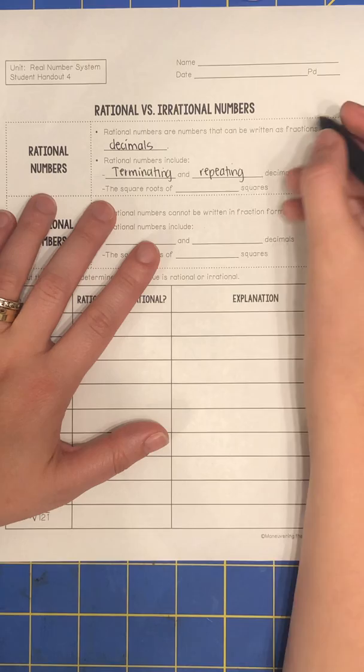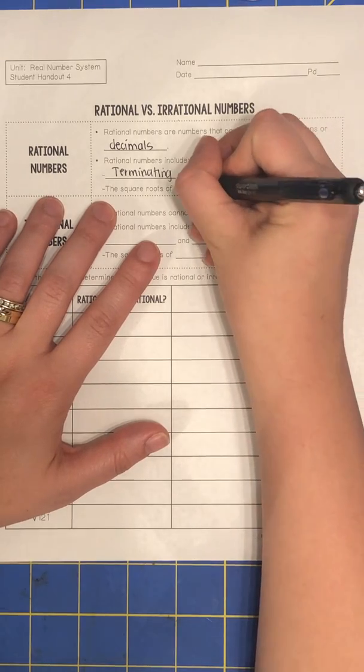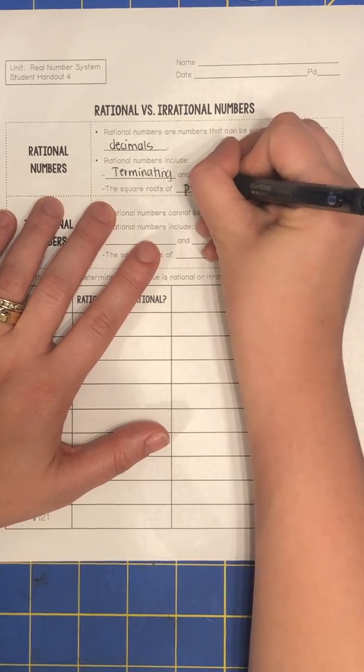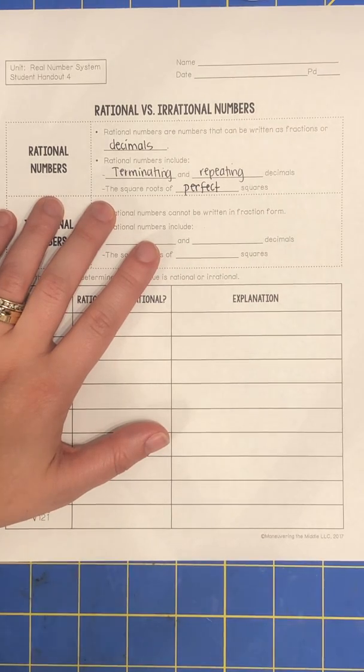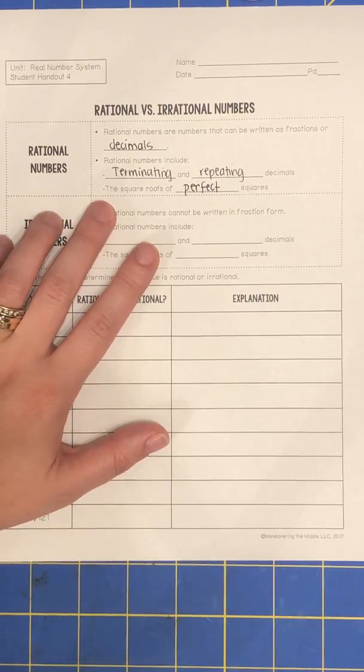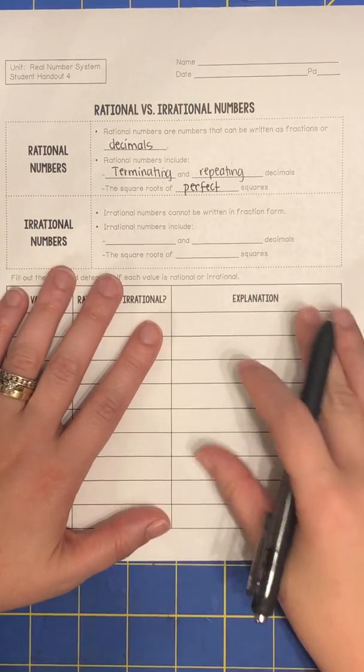And also rational numbers are the square roots of perfect squares. So that again should be some review from last year. If you aren't sure about perfect squares, you can go back and look at my video for pre-algebra on squares and square roots, which I did with them earlier this week.